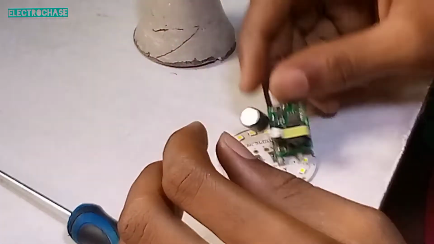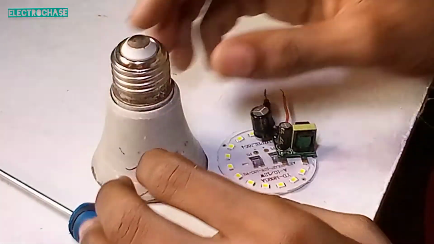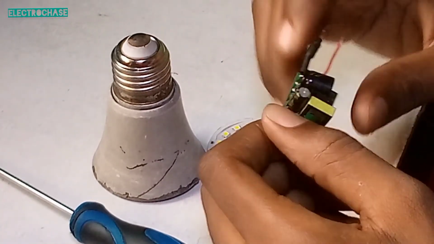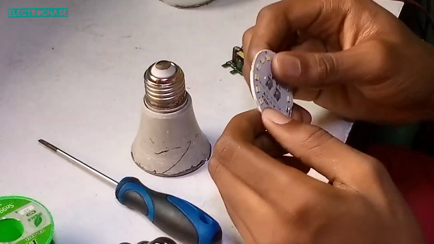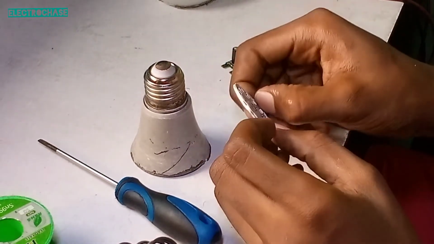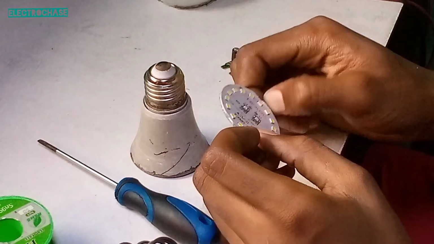So this is the housing and everything. This is pretty much everything that we're going to see in an LED light bulb. Once again, LED light bulbs are the most efficient form of lights in the entire light producing history.